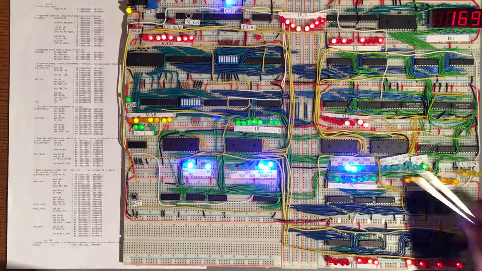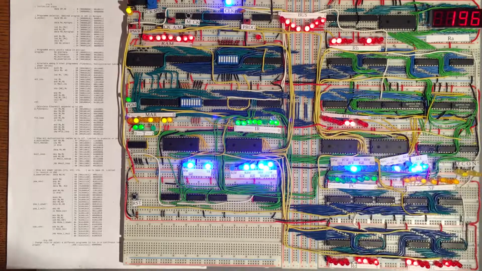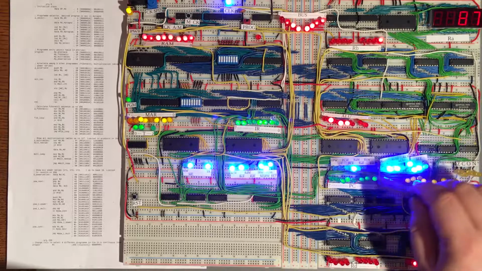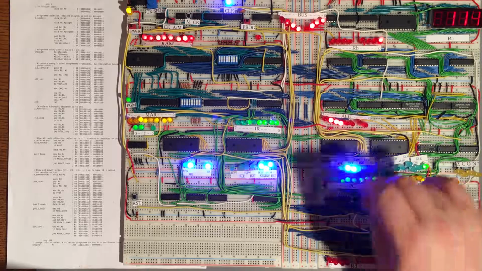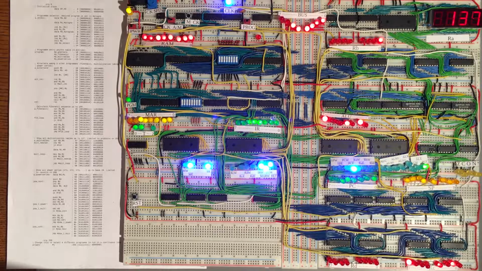Now, because the ALU is quite a complex part of this computer, we'll be splitting the discussion of it into 2 episodes. And in this episode, we're going to take the higher level view and understand what the different parts of the ALU are and how we can interface it and make it work correctly inside the rest of the computer.